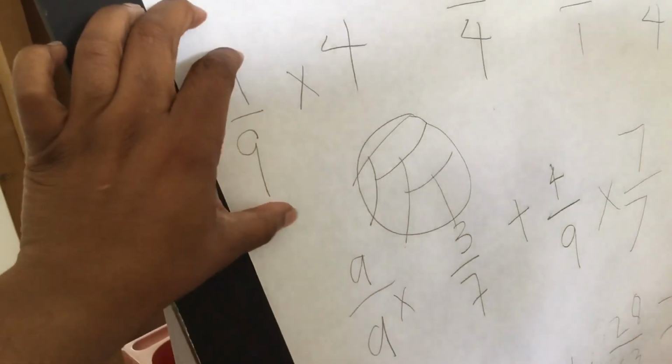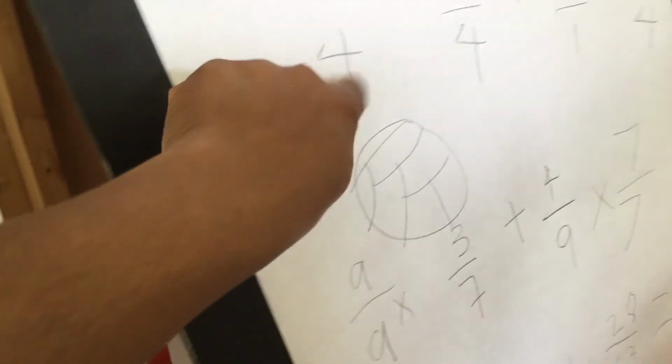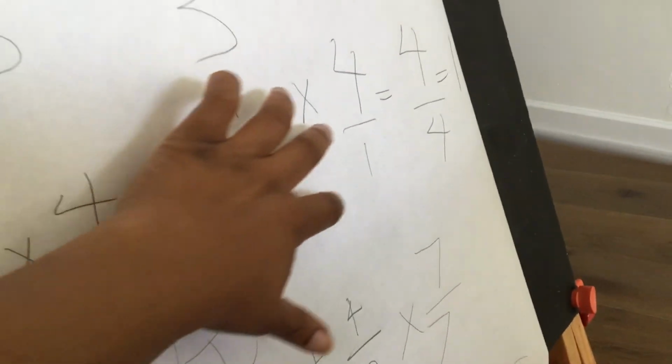So you're going to take 1/9. It's got to be equal to the next 1/9, and equal to the next 1/9. And then you're going to take 4 of them, and that's when you get your answer. Okay? So 4/4 is actually 1 whole. You like using pizza? That's fine. It could be anything.